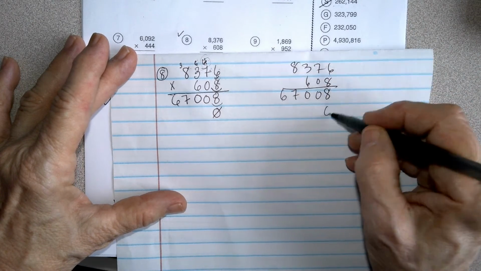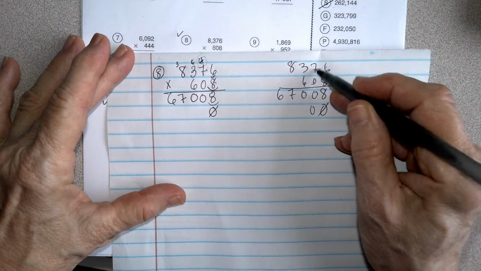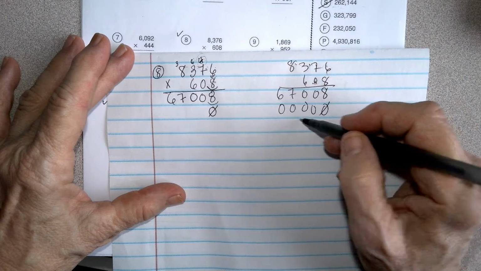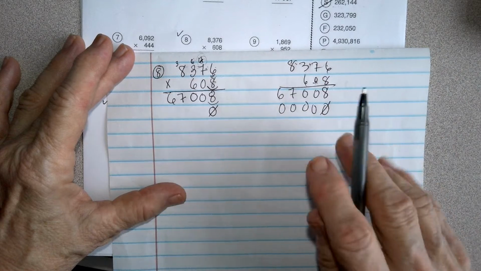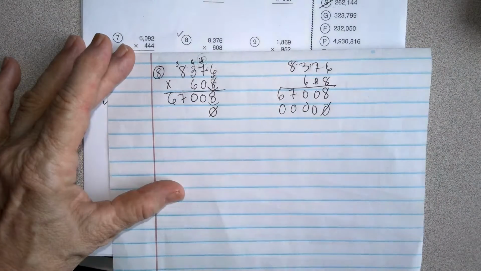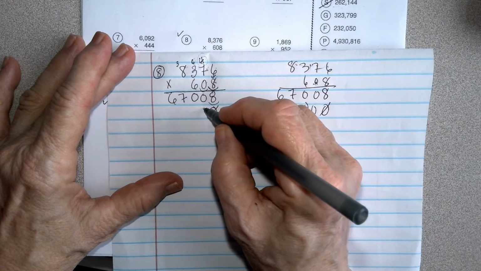Some teachers will have you go 0 times 6 is 0, 0 times that is 0, 0 times that is 0, 0 times that is 0. I don't need to do that. I don't need to say that 4 or 5 times that 0 times anything is 0. What's 0 times anything? 0. So put that 0. So when I do this number, it goes right under it.